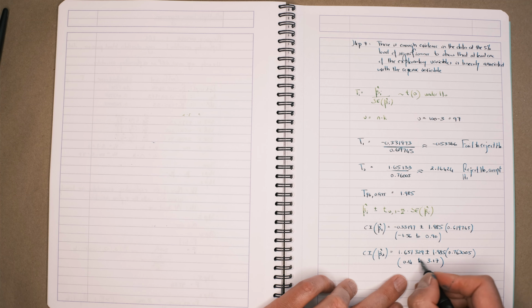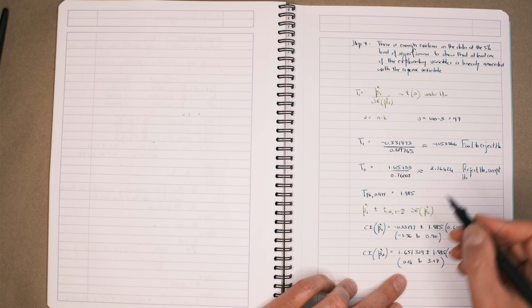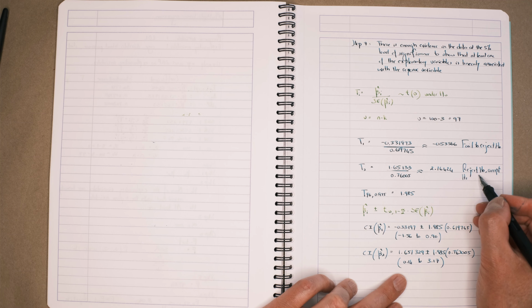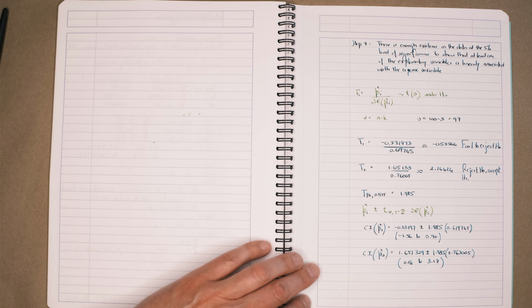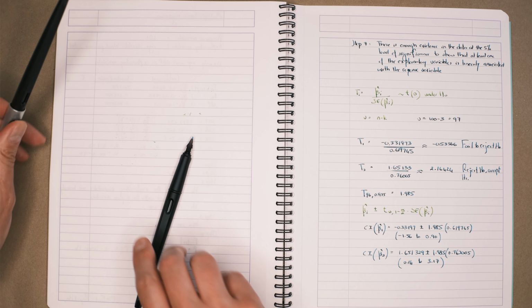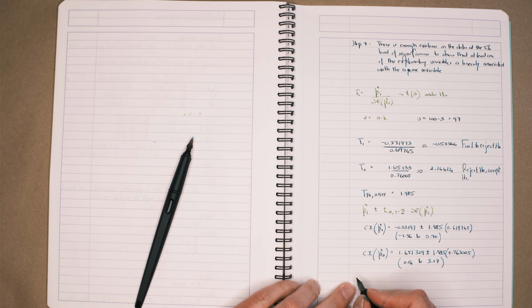So clearly 0 is not within this, and that ties together with here, rejecting the null hypothesis and accepting the alternative hypothesis. Those go hand in hand. The final thing that you might be given in a problem like this is to calculate the r squared value.